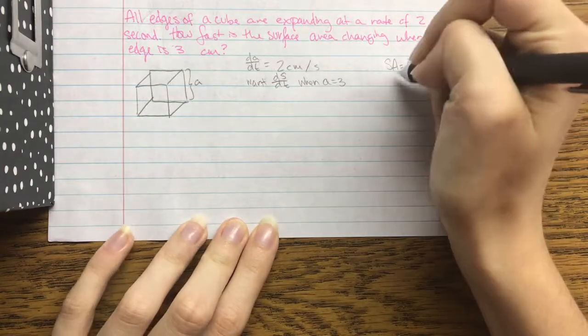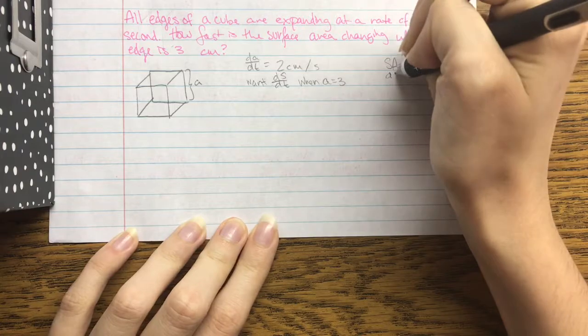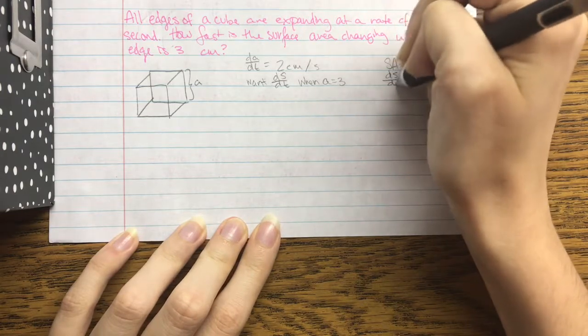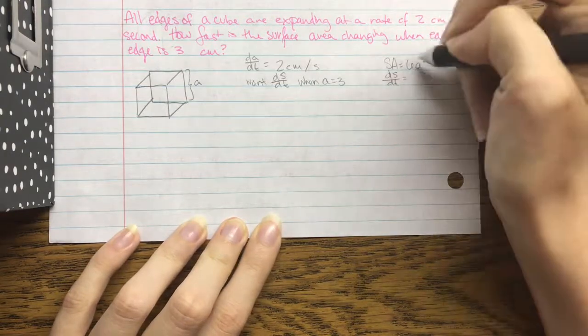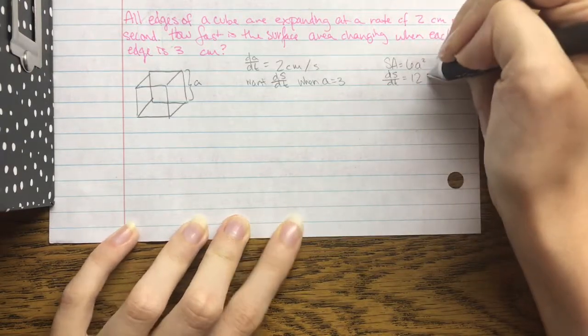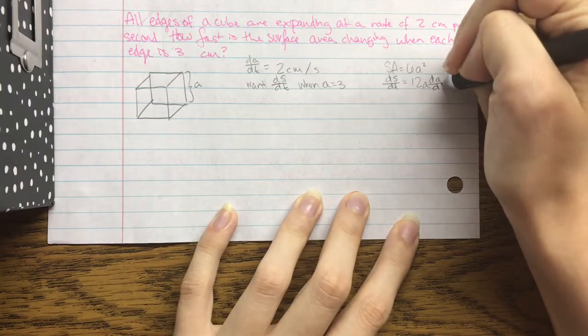So we're going to differentiate the surface area, and that would be dS dt. We're going to differentiate this implicitly. And on this side, it would be 12a dA dt.